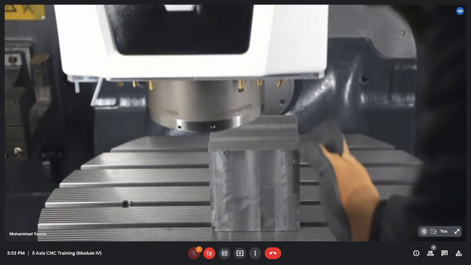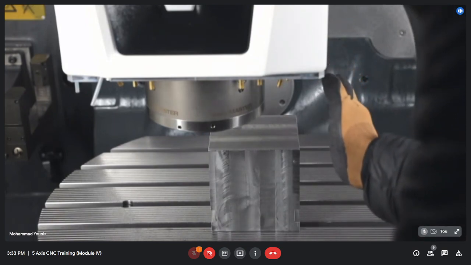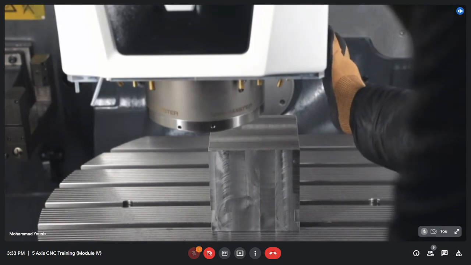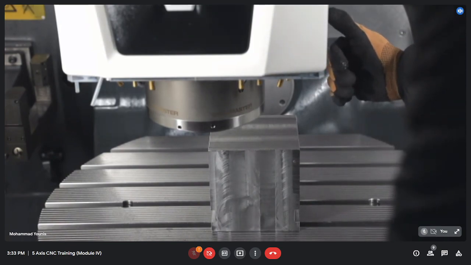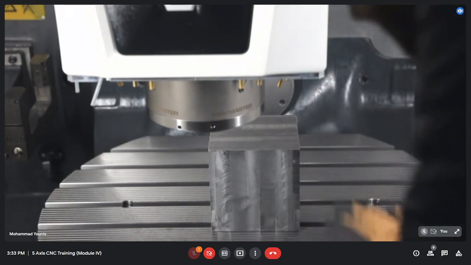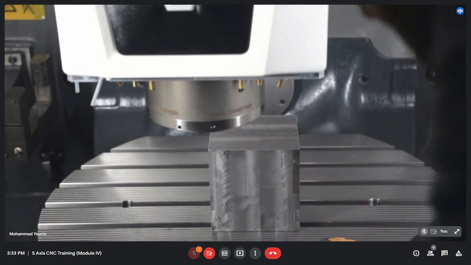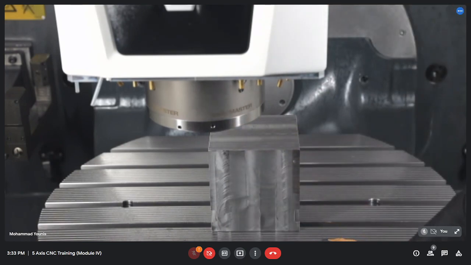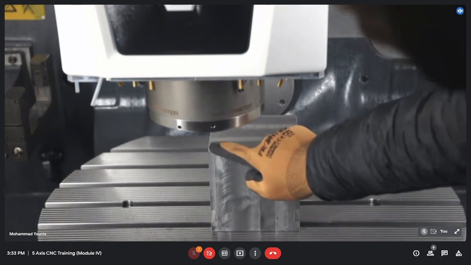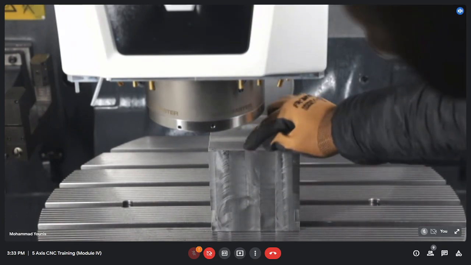If I give positive values, it will move in this direction, and if I give negative values, it will move towards me, towards the front side of the machine, taking this point as the origin point. So we have actually set the origin point or the reference point right at this corner, and also for the z-axis, this is the origin point.